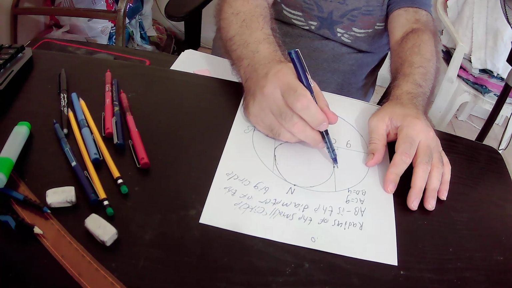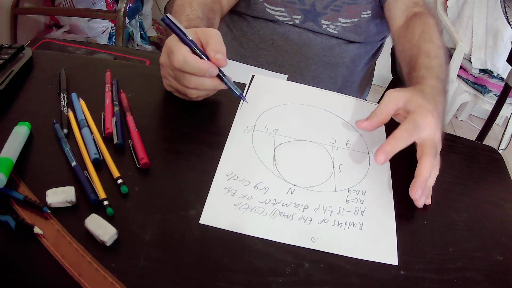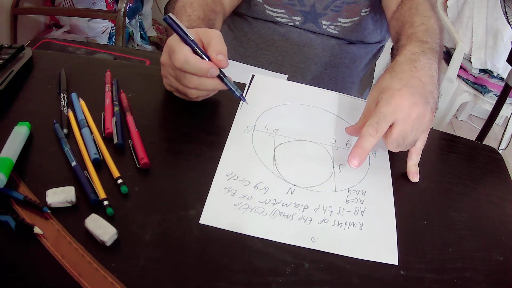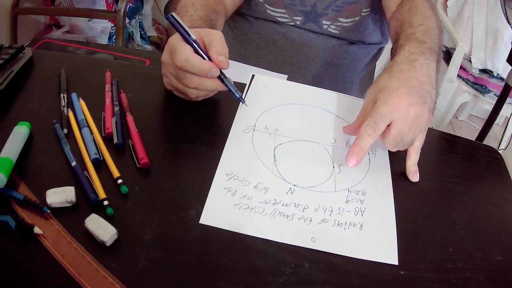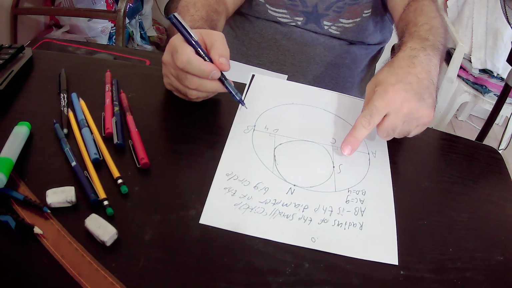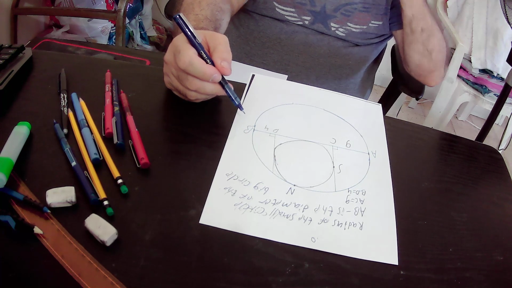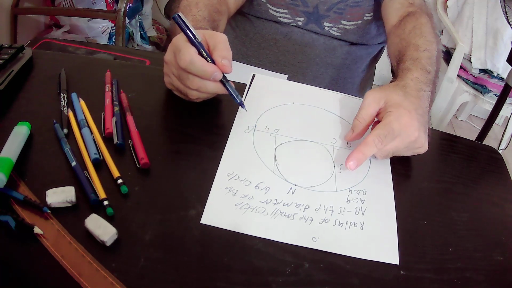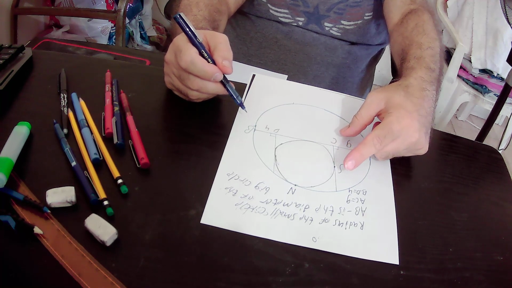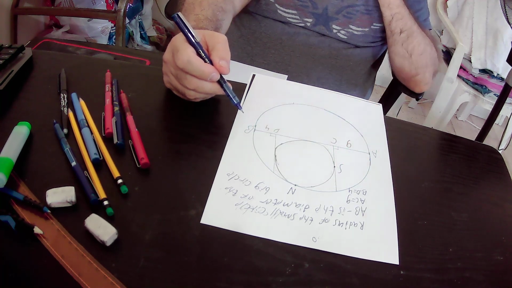Let's call this point S. Again, the tangent is tangent to the circle at point S. Point S is the point of contact between the circle and the tangent to the circle.